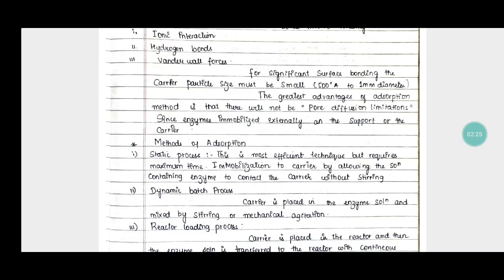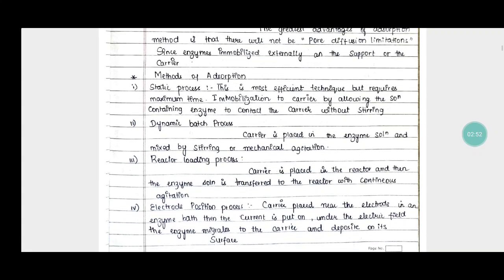The methods for adsorption are, first, the static process, which is the most efficient technique but requires maximum time for the immobilization, where the solution containing the enzyme contacts the carrier without stirring. Second, the dynamic batch process, where the carrier is placed in the enzyme solution and mixed by stirring or mechanical agitation. Third, the reactor loading process, where the carrier is placed in a reactor and then the enzyme solution is transferred to the reactor with continuous agitation.